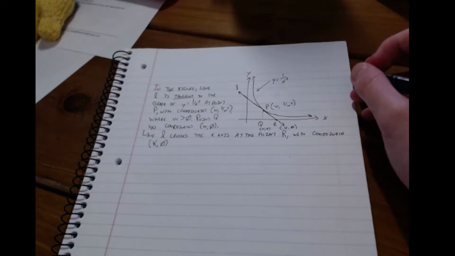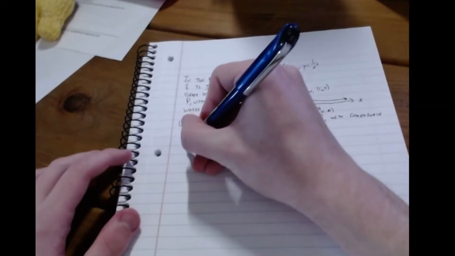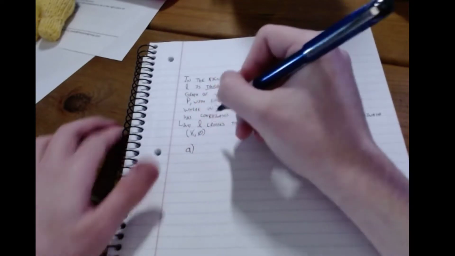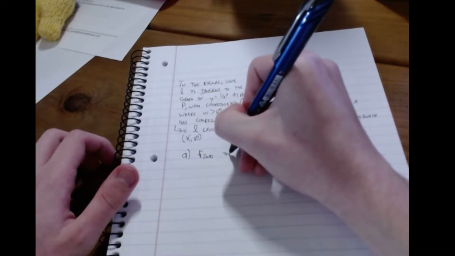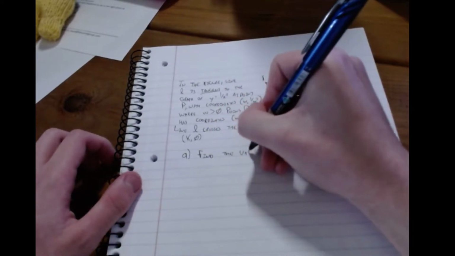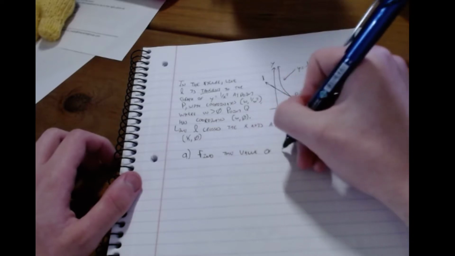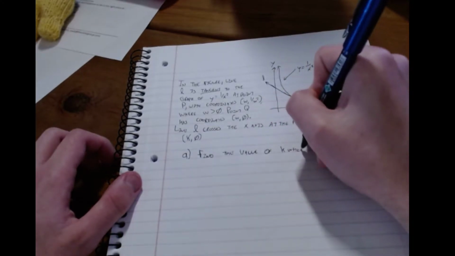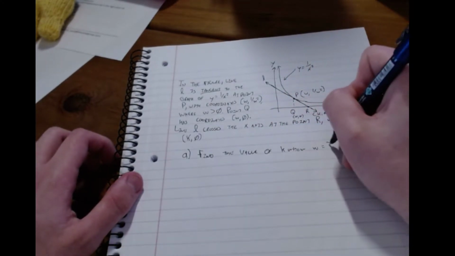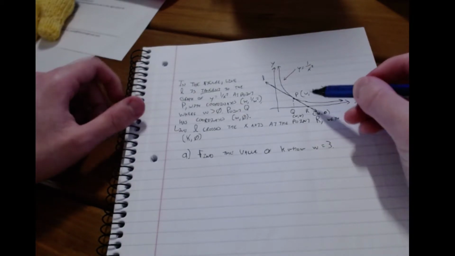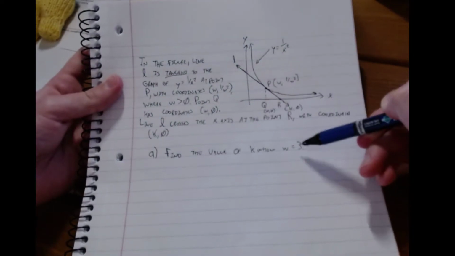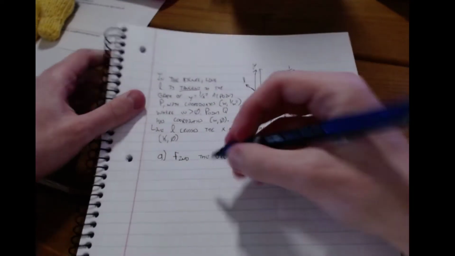So let me pull up the problem that we're going to be tackling right now. The problem we're going to be facing is: find the value of k when w equals 3. So what it's assuming is point P is going to be determined by w equals 3, so the x value is going to be 3.